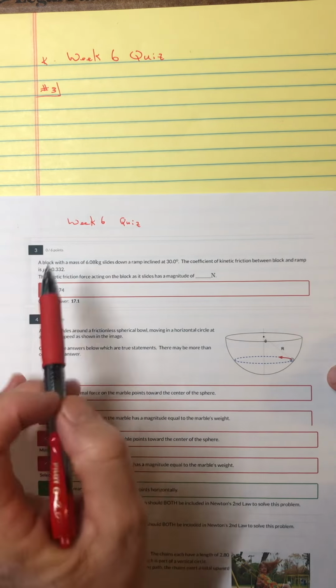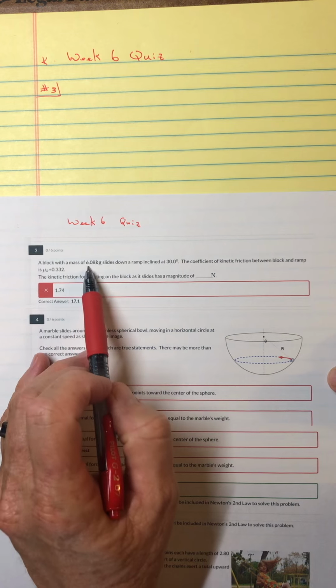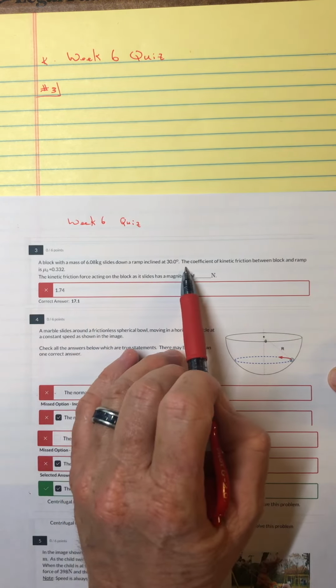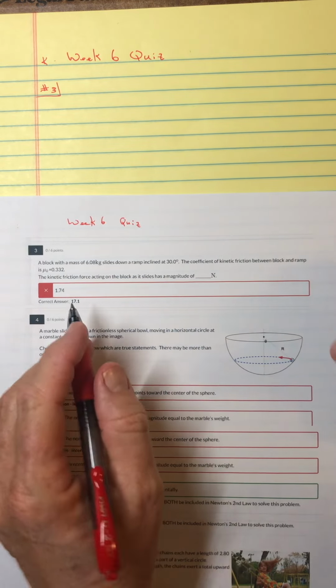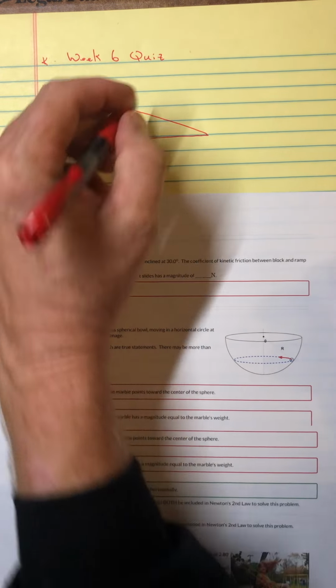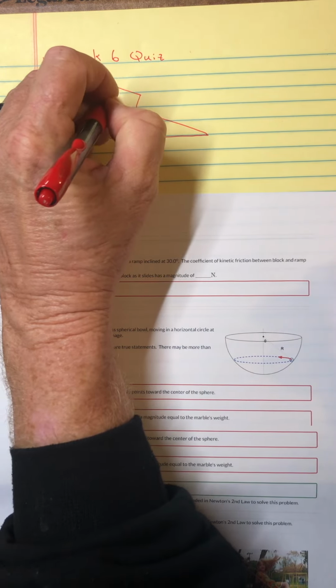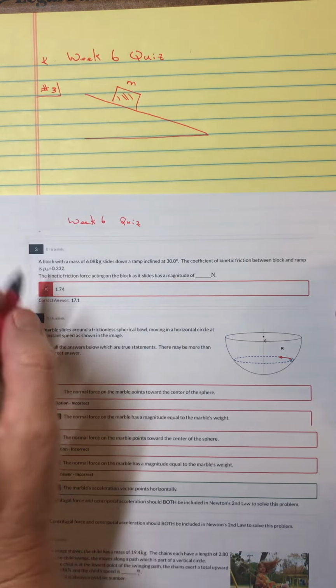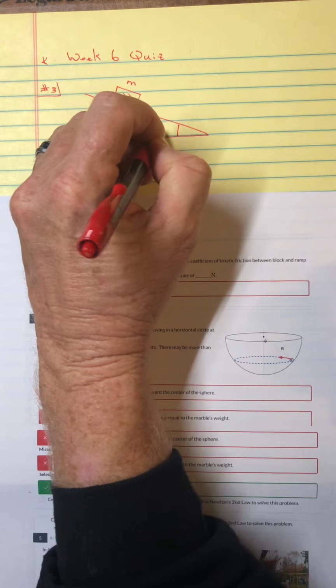Watch, this one says here, a block with mass 6.08 kilograms slides down a ramp inclined at 30 degrees. All right, so maybe for starters, to get a good physical picture of what's going on, I'll put the block here, and maybe for the moment, I'll just call it mass M and angle theta.